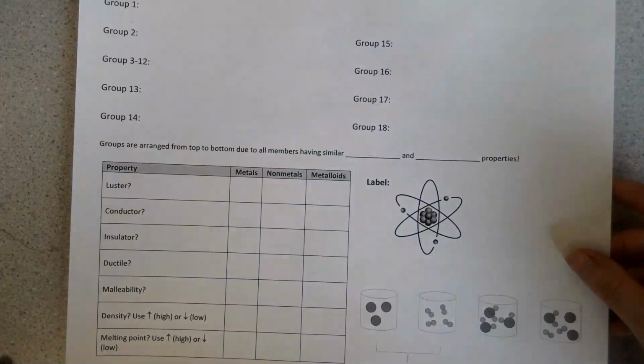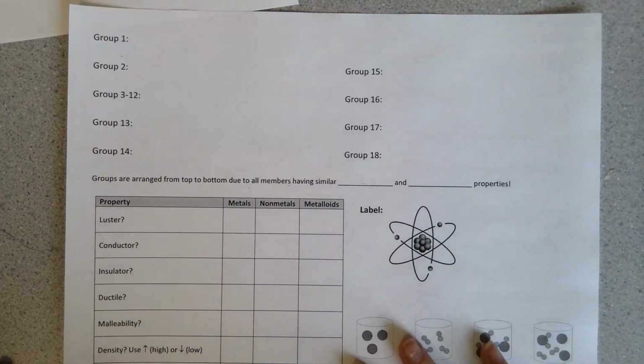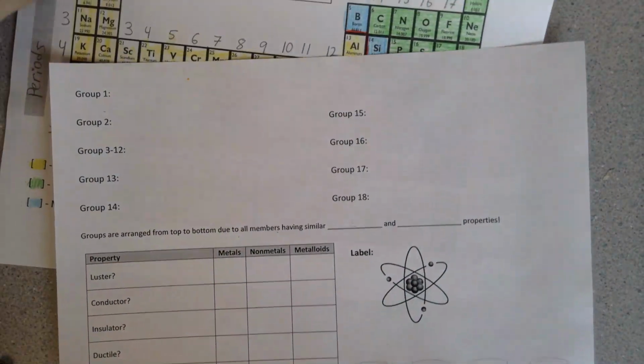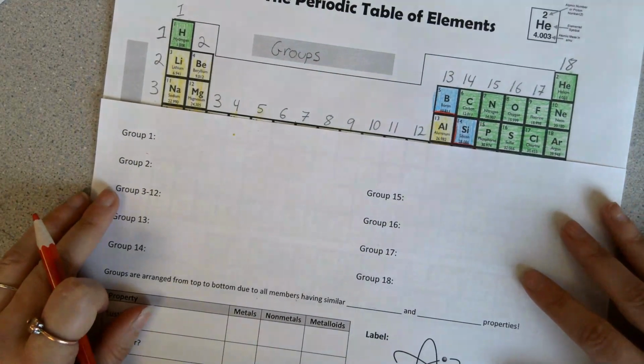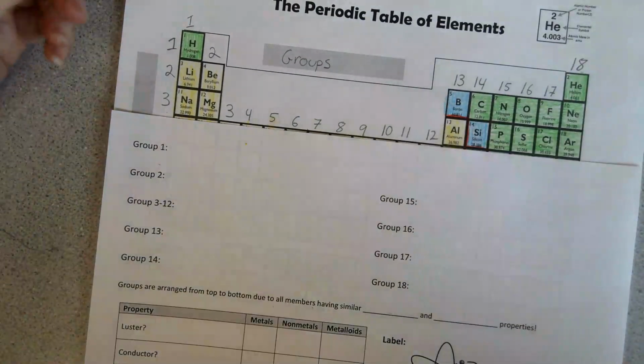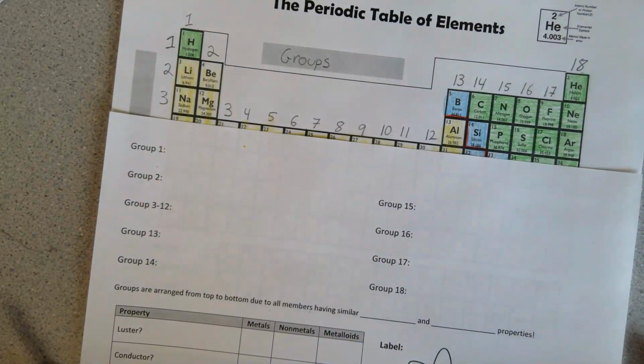So we looked at these groups, and recall that the groups go across the top from left to right.